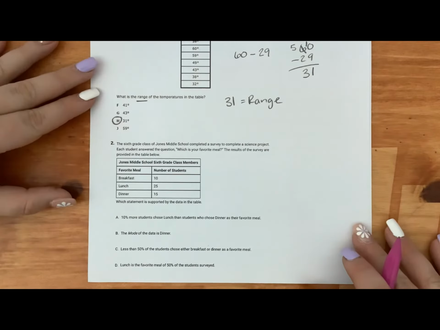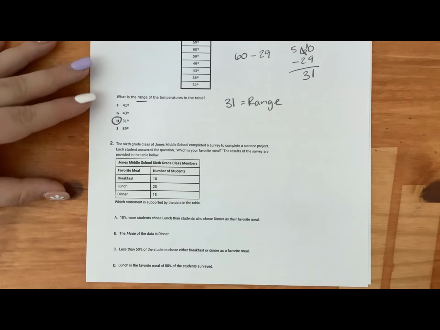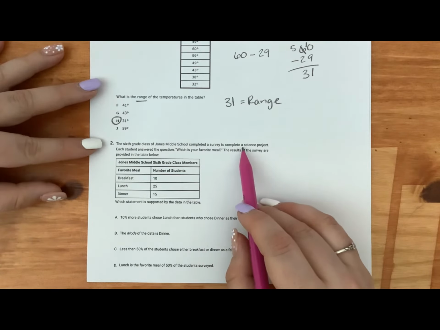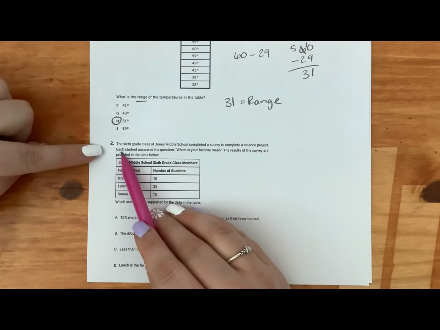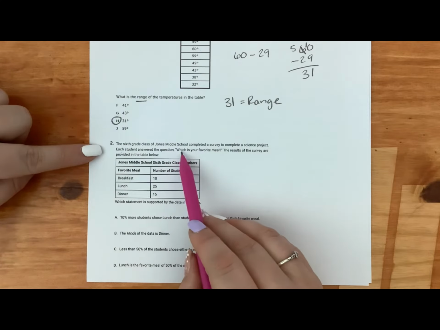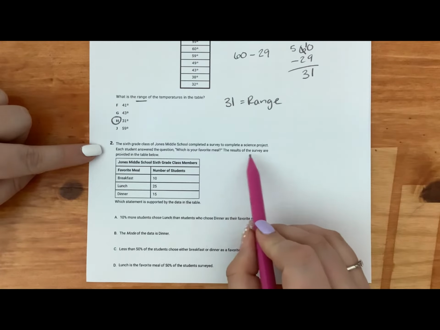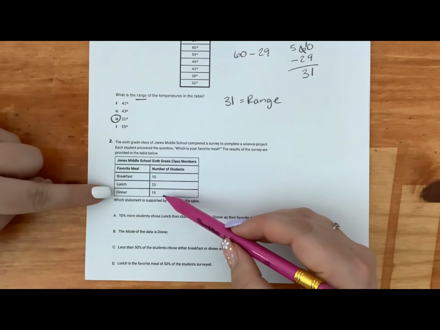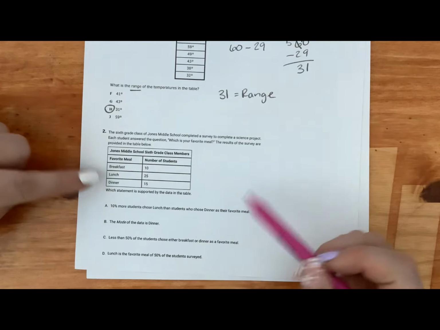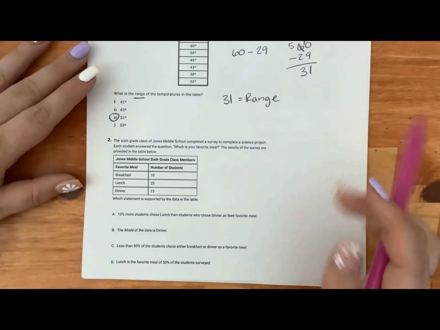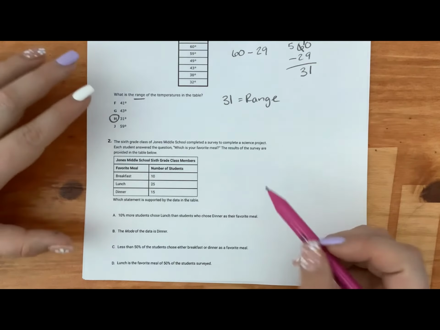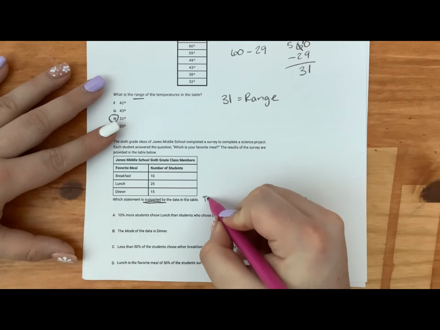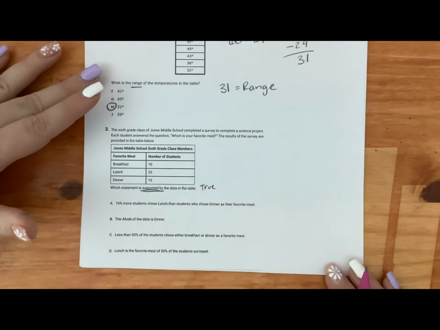Okay, moving down to number 2. The 6th grade class at Jones Middle School completed a survey to complete a science project. Each student answered the question, what is your favorite meal? The results of the survey are provided below. So we have breakfast is 10, lunch is 25, dinner is 15. So which statement about the data in the table is supported by the data in the table? So supported means true. Which statement is true?